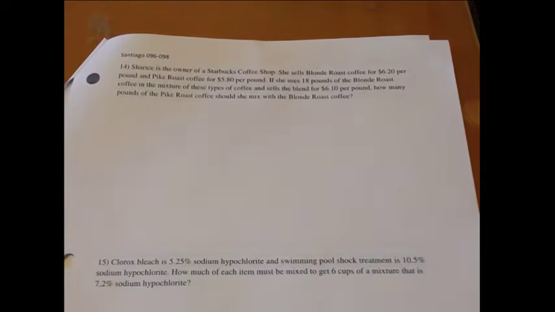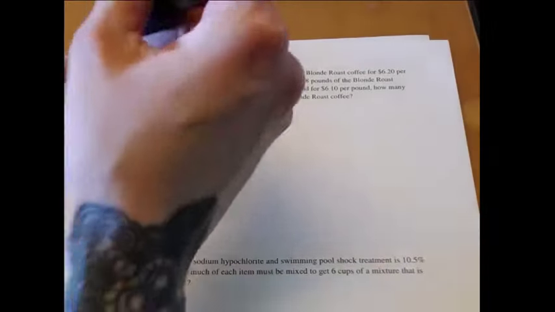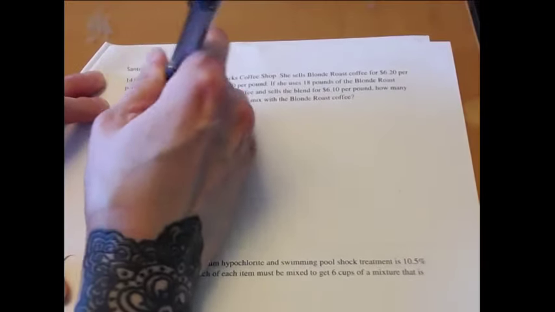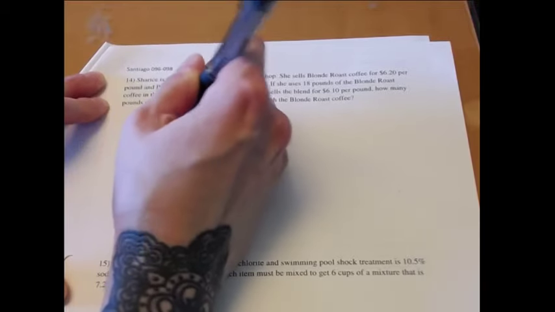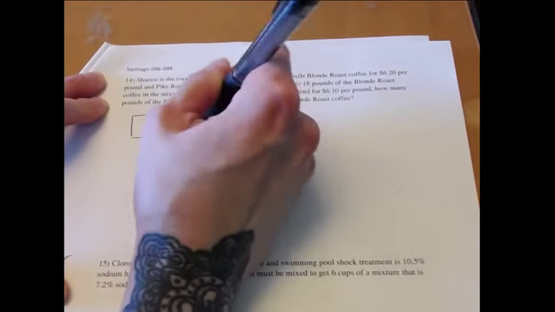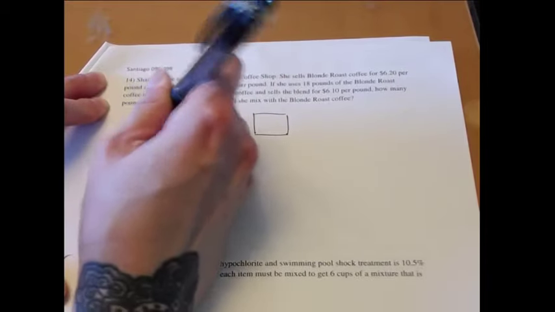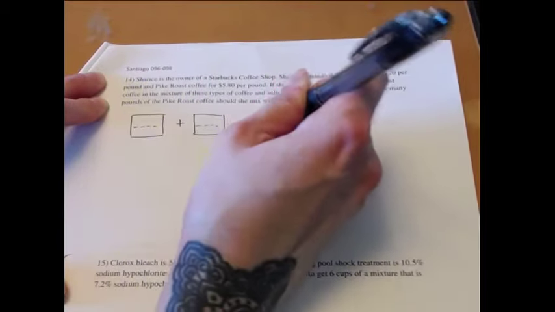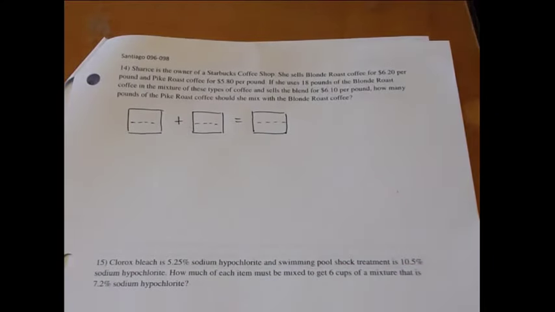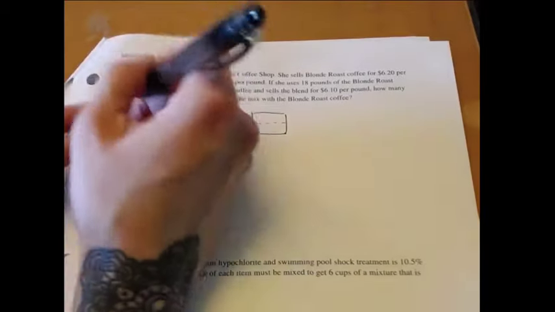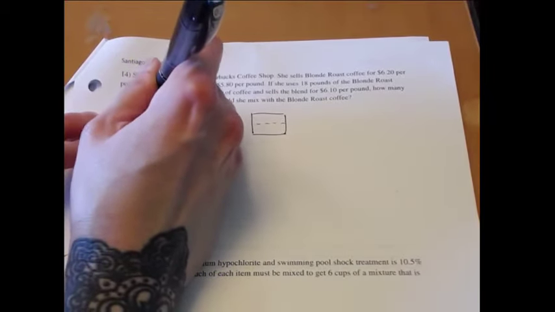So we're going to set up our chart again because we know this is a mixture problem. Box plus box equals box. Divvy the boxes up into two pieces. And we know that we have two ingredients here that we're mixing. We have our blonde roast coffee, so let's call that blonde.